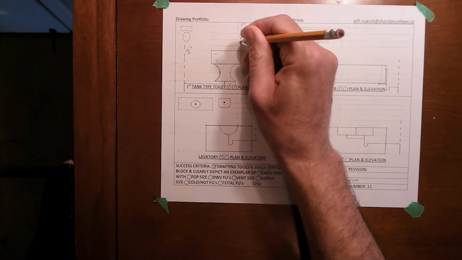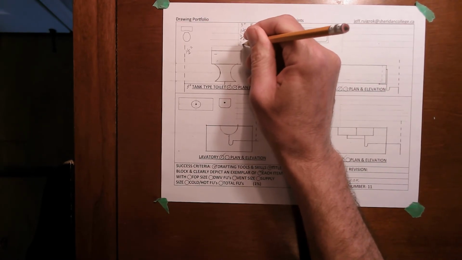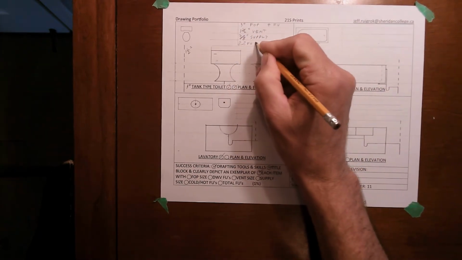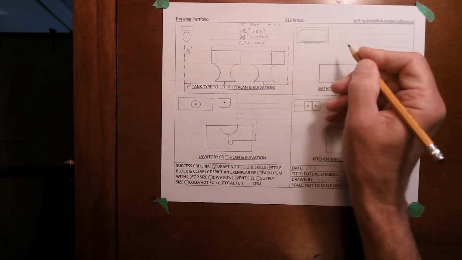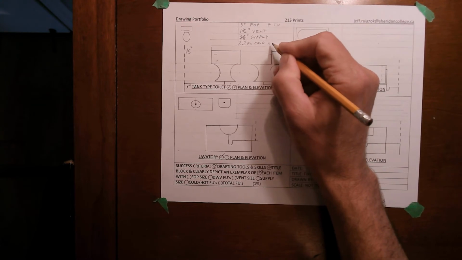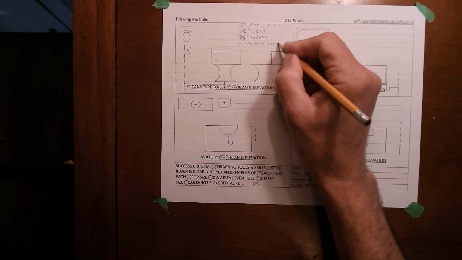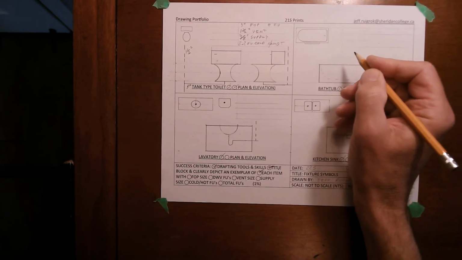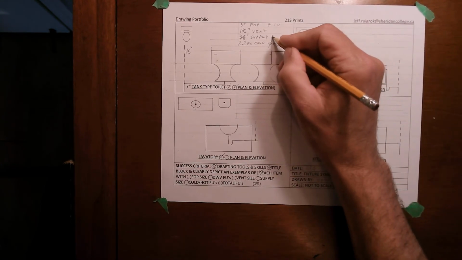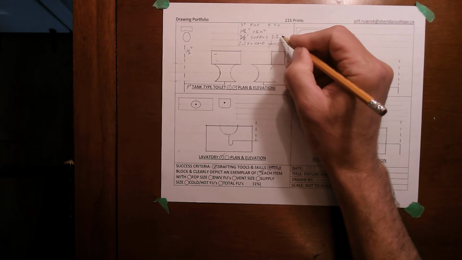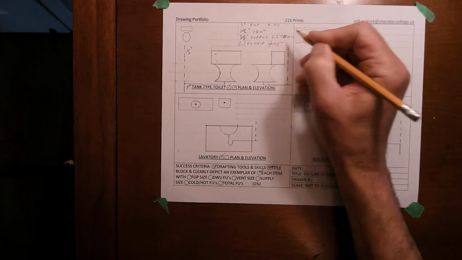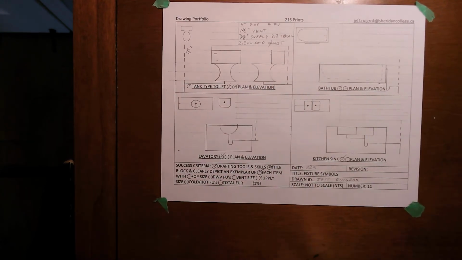And then we have 2.2 FUs cold. Not applicable for the hot because it doesn't have hot water, and so that would be 2.2 for the total. So that gives you a sense of what this would look like.